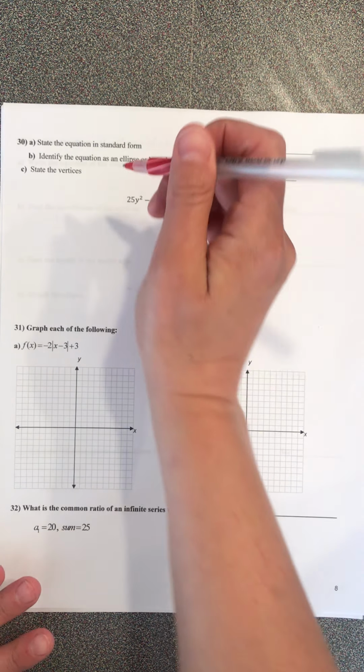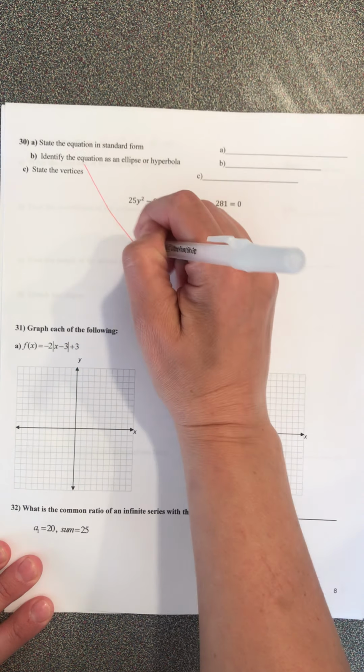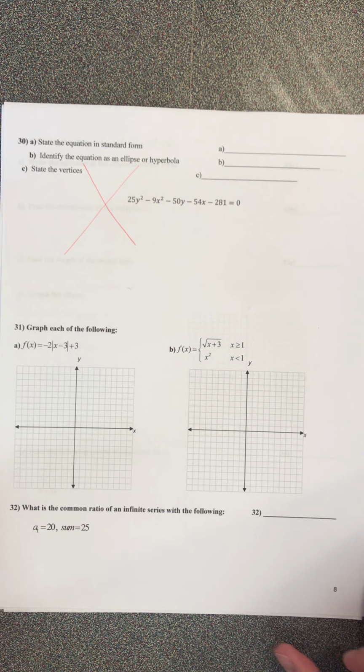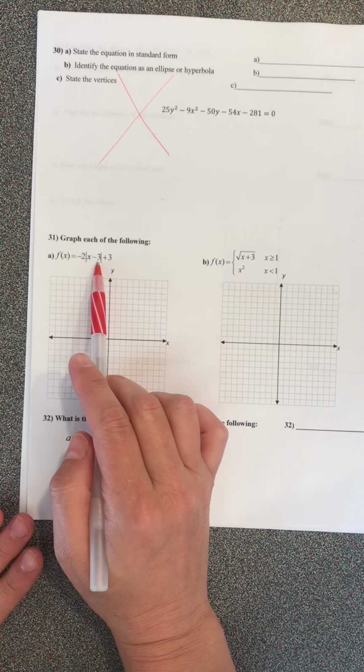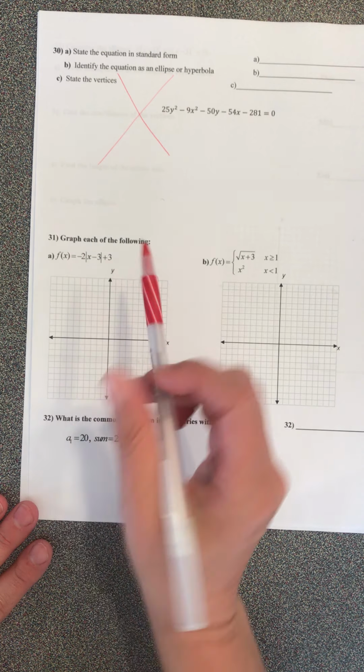So 30 is another ellipse. So we're going to go ahead and cross 30 off, and we're going to go straight to 31. 31 is an absolute value with some transformations.